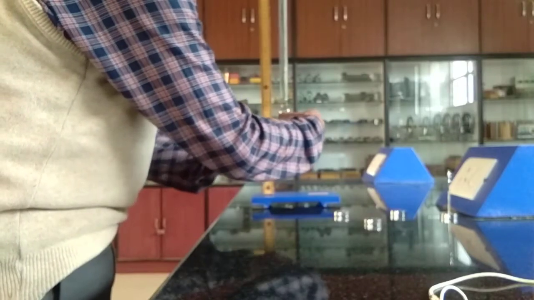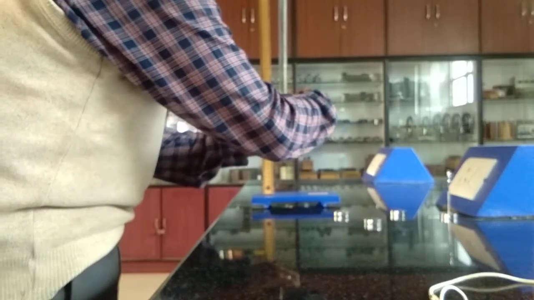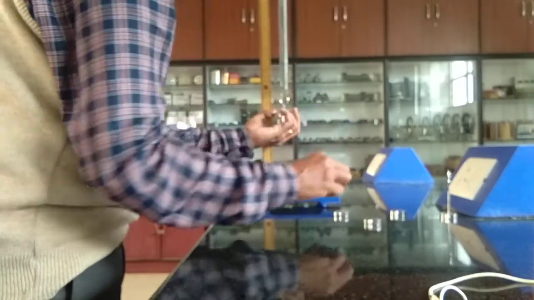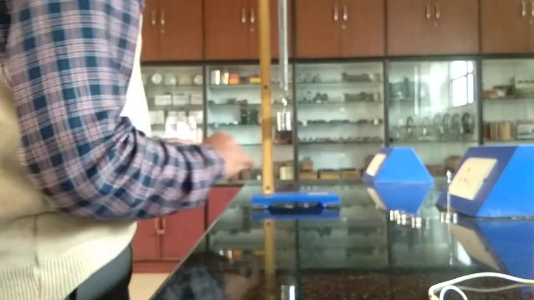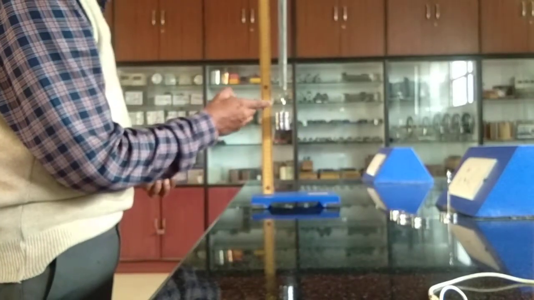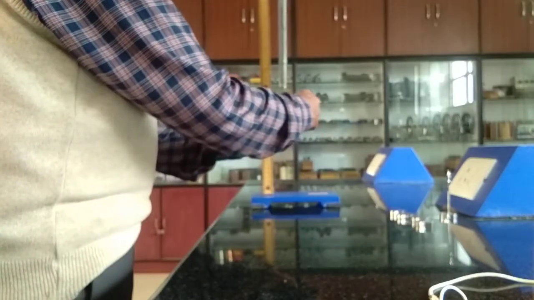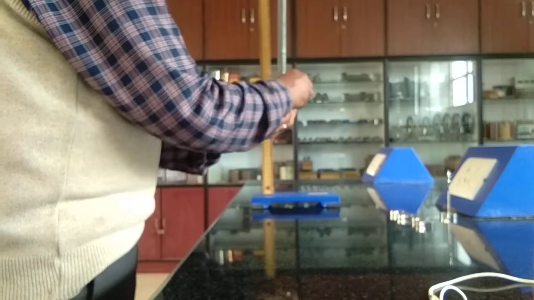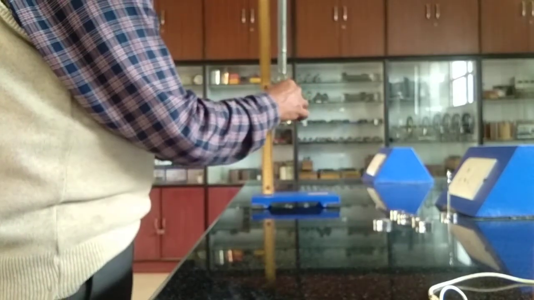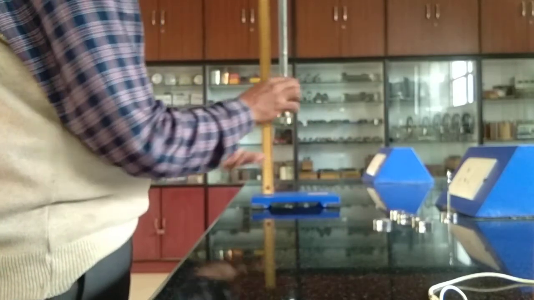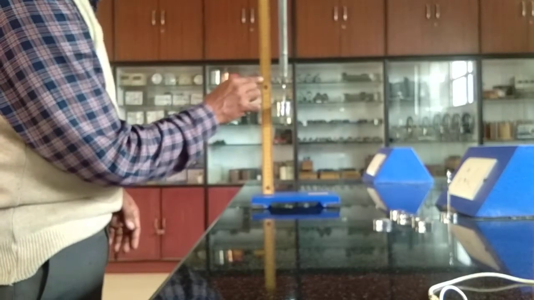Now, go on decreasing the weight. Just decrease this one. Remove the weight from here. The first one is 29.5. Next, decreasing it, we get 25.5. Once again, decrease 50, and what you will get is 22.5, and further you decrease.